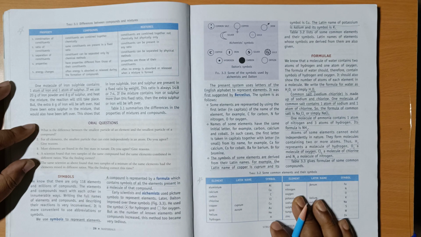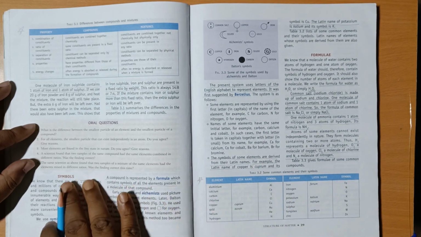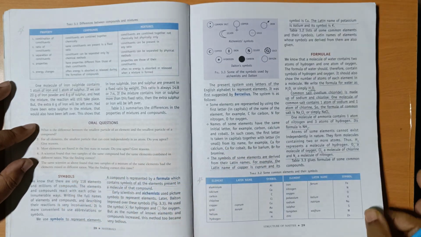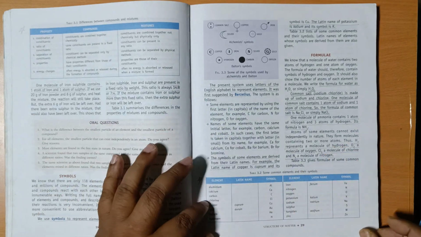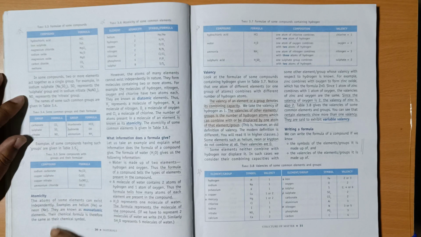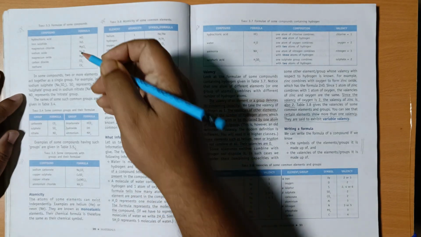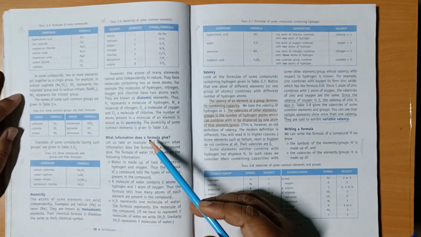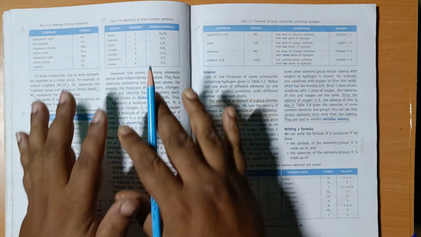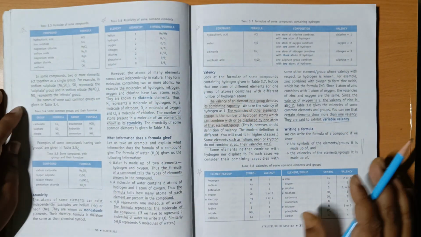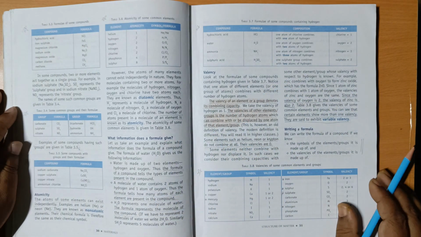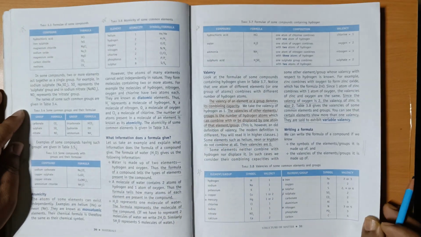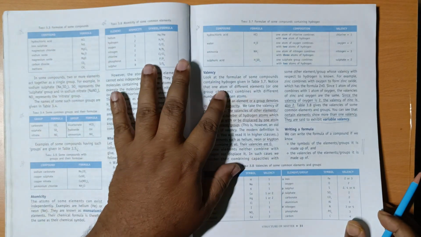Now the second subsection is on symbols and formulae. This you have to write down in your copy while memorizing. This is important. Then we have formulas for some of the compounds. This stuff is somewhat much more extra compared to what NCERT gives in its later chapters. But this is important. You have to understand this.